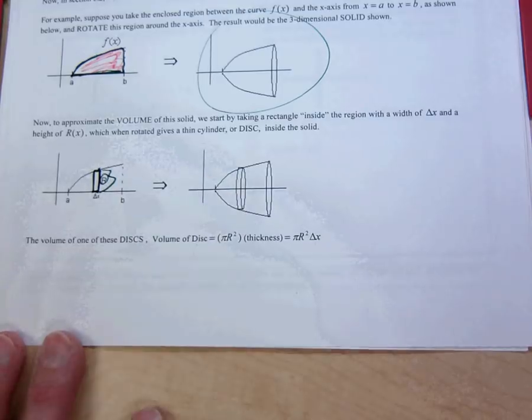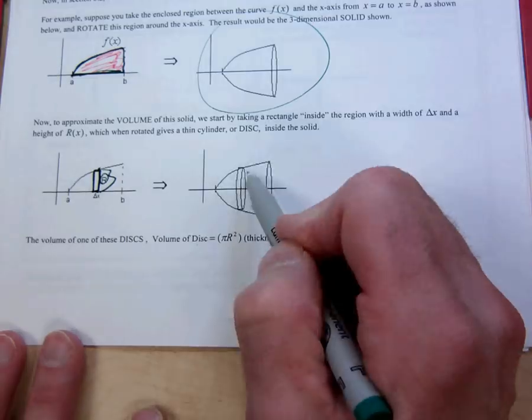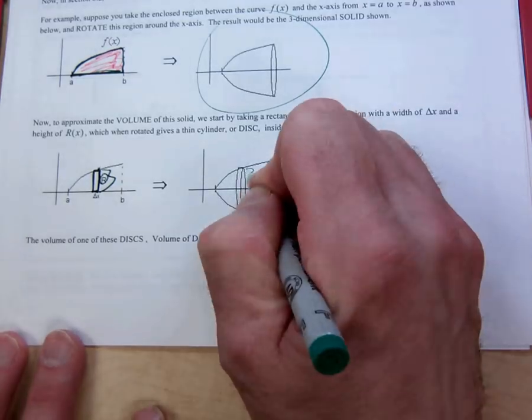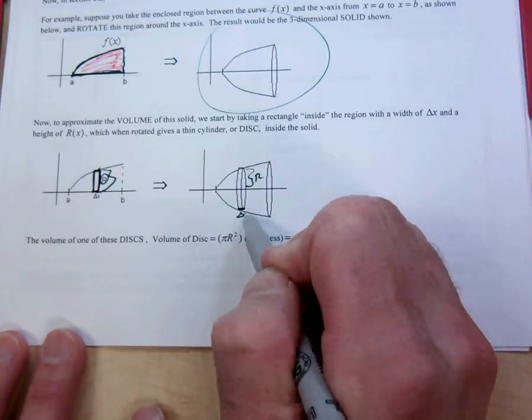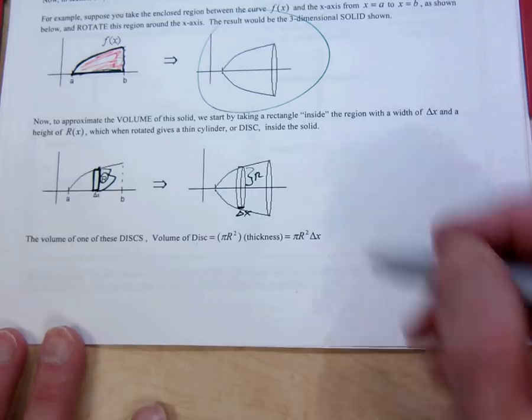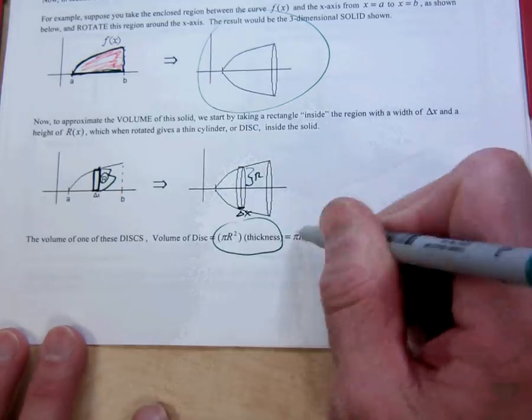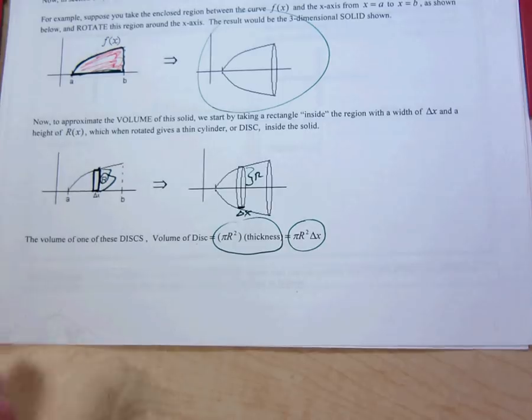Are you with me? And so after I spin that rectangle, I get that disc, which has a radius of R and a height or thickness of delta x. Would you agree with that? And so I end up with pi R squared delta x as the volume of one of those little coins or discs. Are you with me? All right, so where do you think this is going?